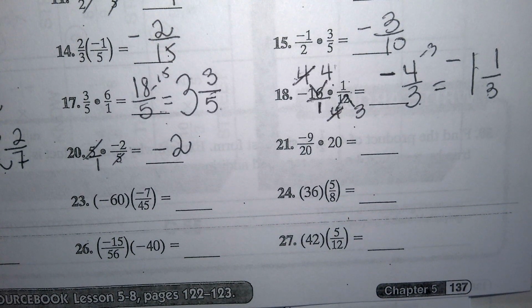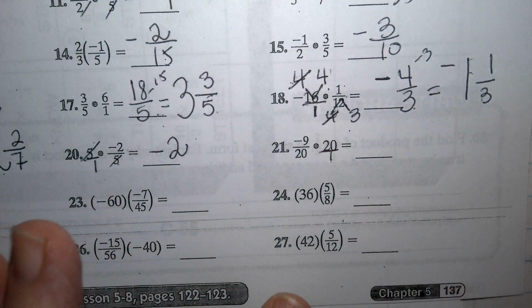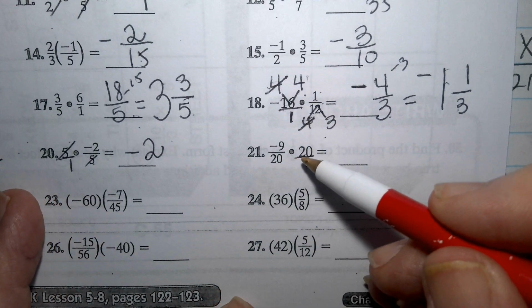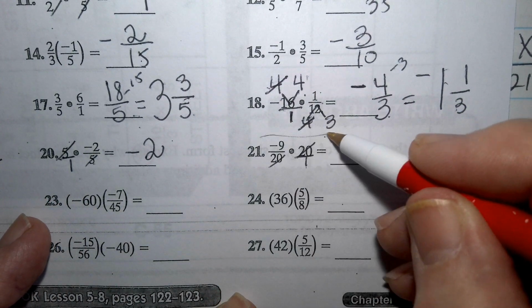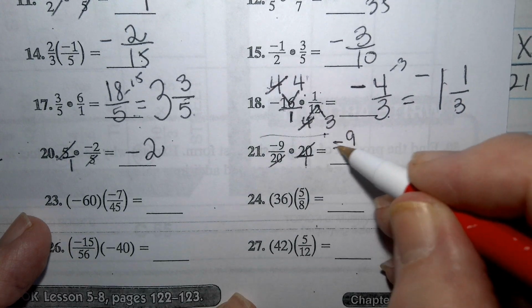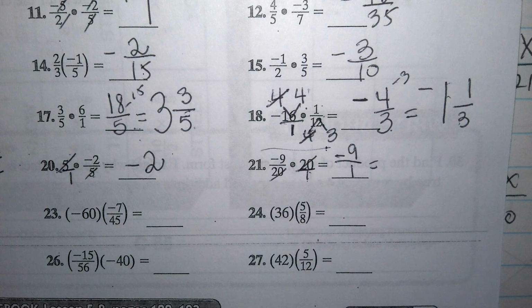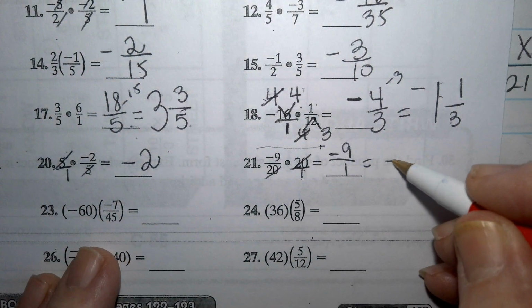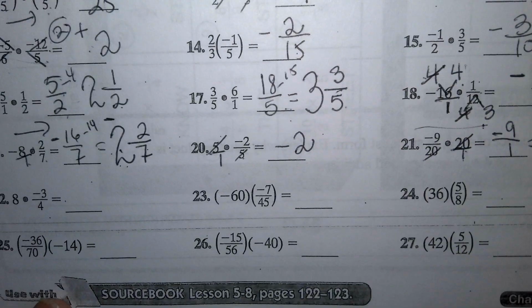-20. Whoa. -9 over 1. Just a second, we'll finish up. Because 20 divided by 20 cancels out, and she's going straight across. Technically, she's perfectly correct. It's -9 over 1. But what's -9 divided by 1? 9. What kind of 9? Negative. -9. Yes, sir. Thank you.